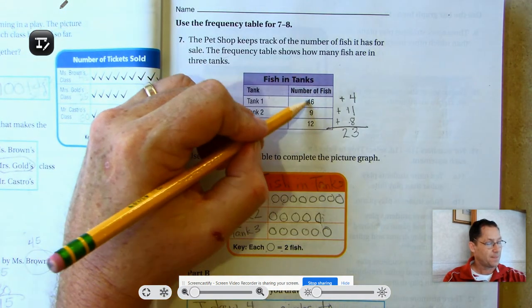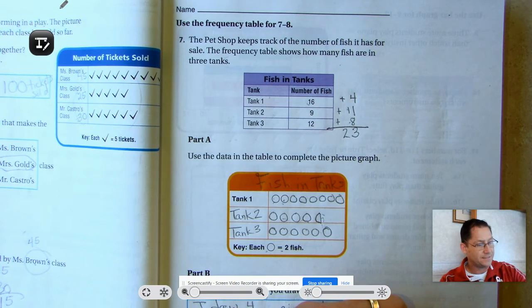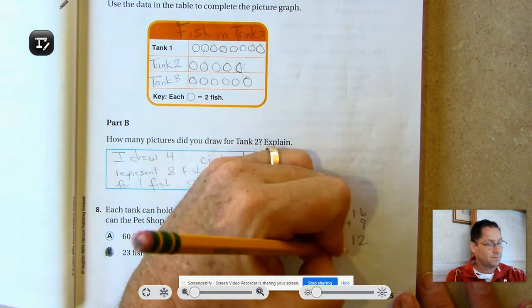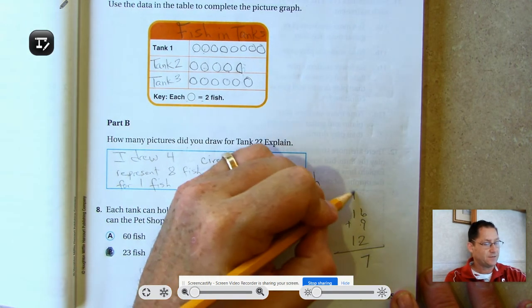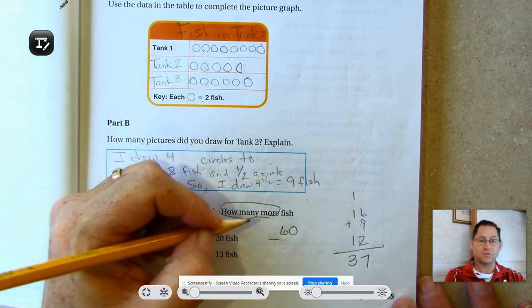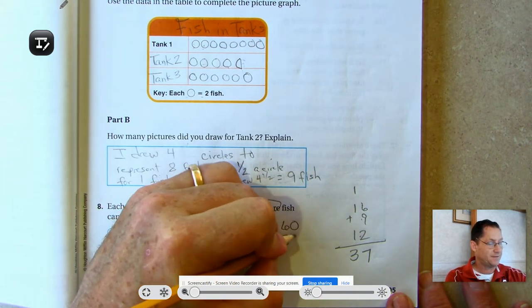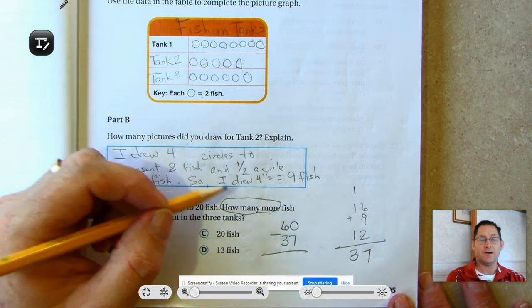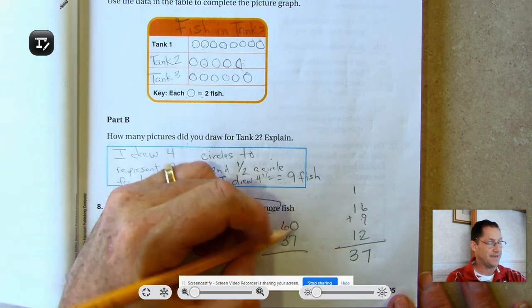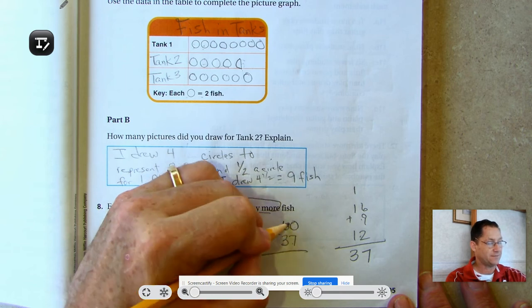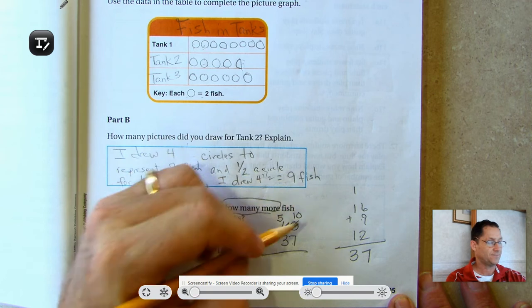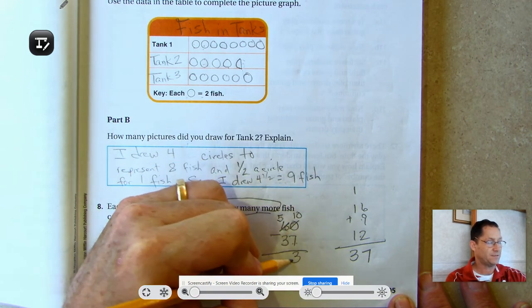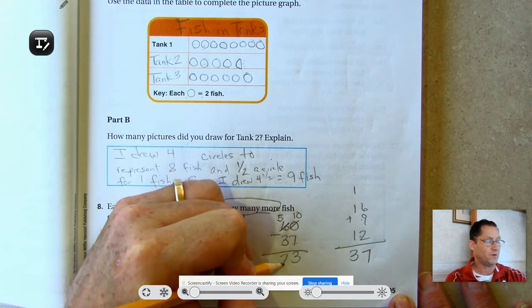We have 16 plus 9 plus 12. So we have 9 plus 2 is 11, plus 6 is 17, so we have 37. So we already have 37 fish, and we're going to take that from how many can be put in the tanks. Well, I can't take 7 from nothing, so I'm going to regroup the 6 tens as 5 tens and 10 ones. 10 take away 7 is 3 ones, and 5 tens take away 3 tens is 2 tens, so 23.